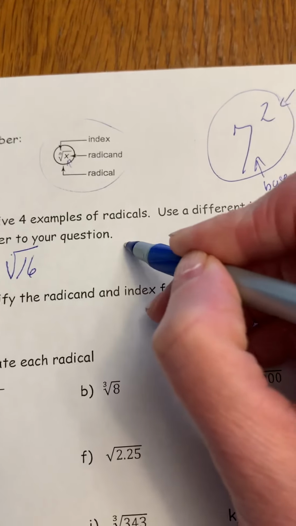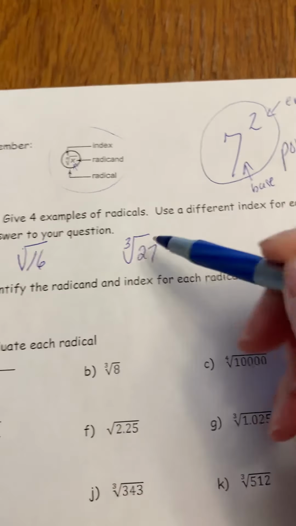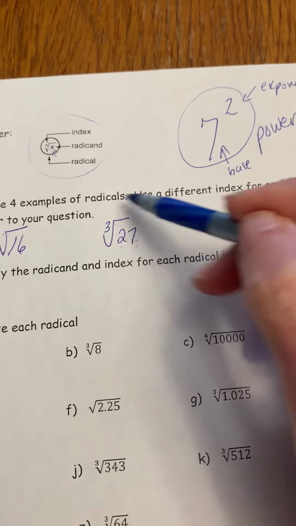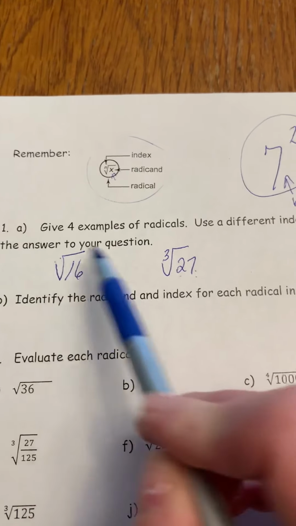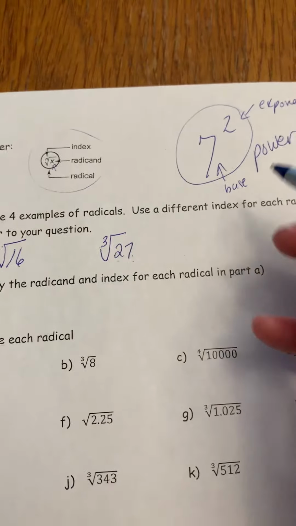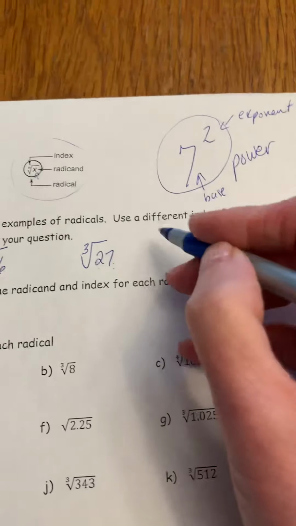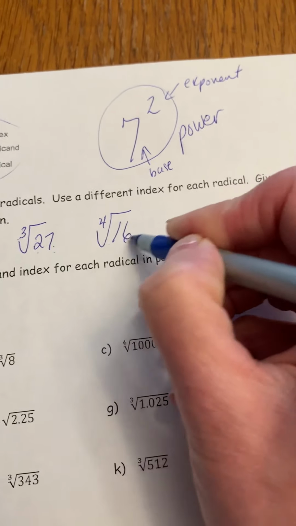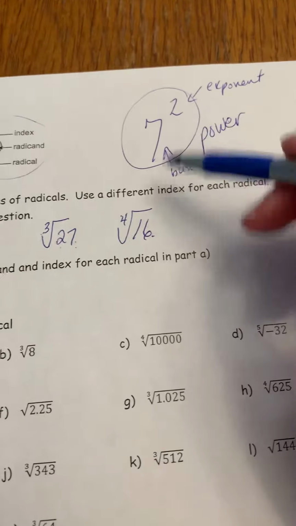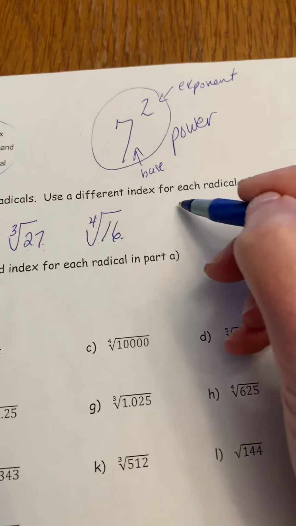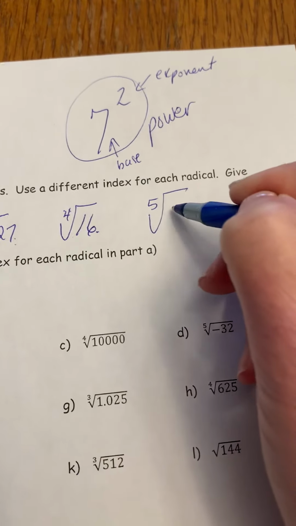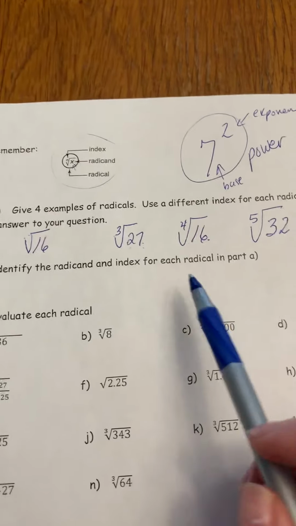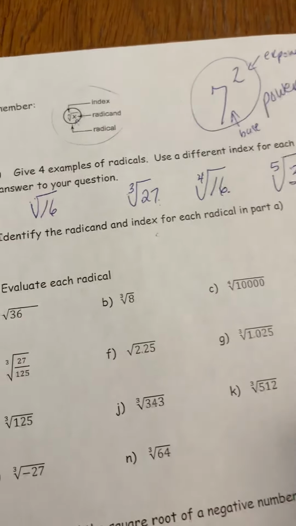And so now if I said find me the cube root of 27, I've given you another example of a radical. Here 27 is the radicand. There's my index. The whole thing is a radical. And you can see here I used an index of 2. Here I used an index of 3. And these don't have to work out perfect, okay? You can punch them in on a calculator. 4th root of 16. So here's a different radical, another example, and I've used a different index. And now I'm going to use an index of 5, and I'm going to say find me the 5th root of 32. Okay. Identify the radicand and index for each part in part A.